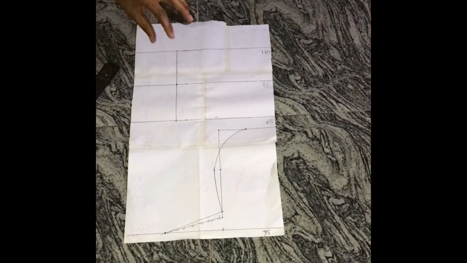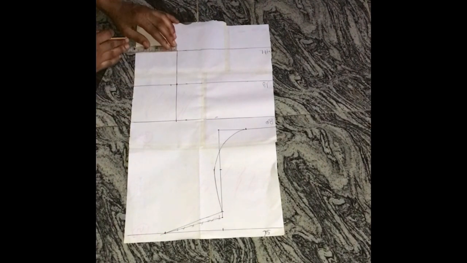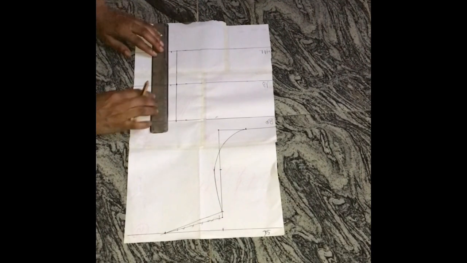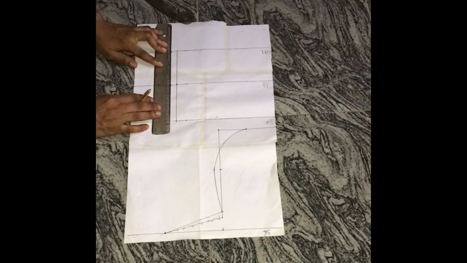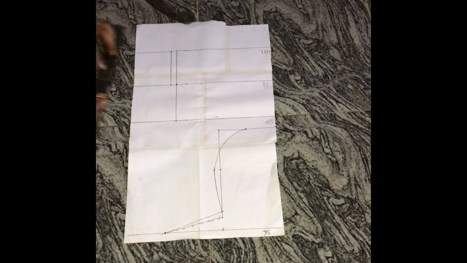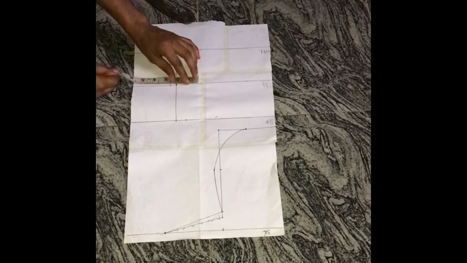So on the under bust line, I'm going to go in towards the center front with 1/2 inch. So I placed 1/2 inch there. And on the waistline, the front half length as well, I marked 1/2 inch, and I'm going to connect with a straight line. So now towards the side, I used 1.5 inches there because my client is not busty.